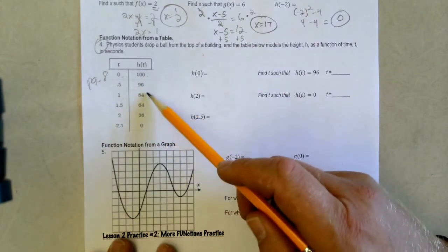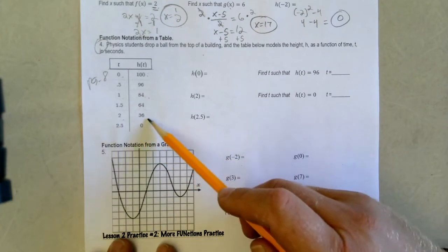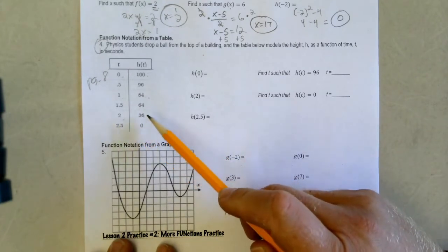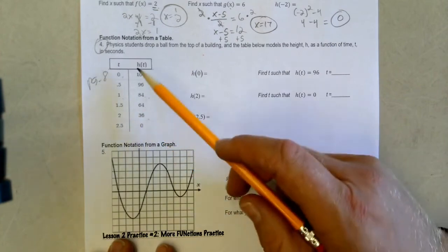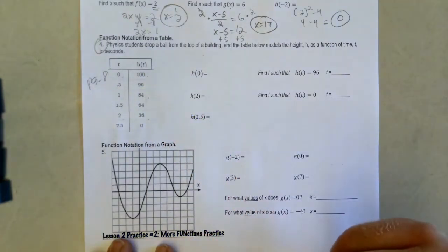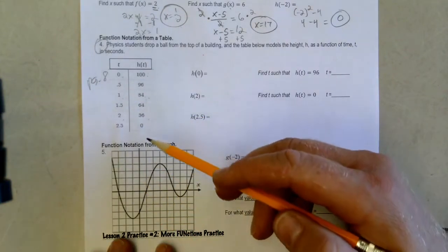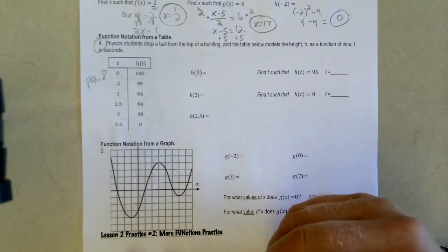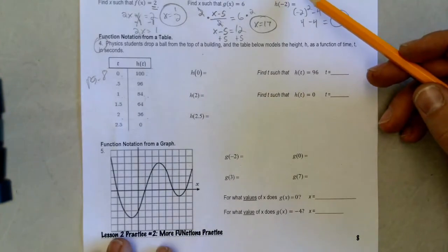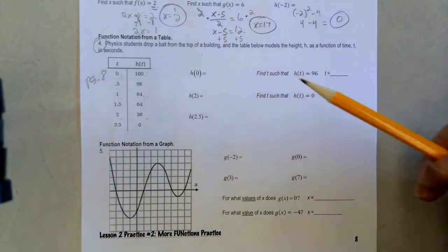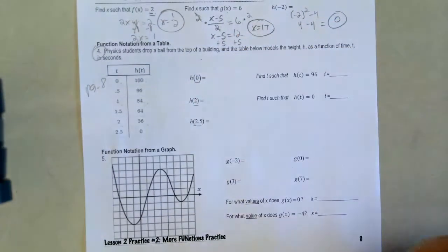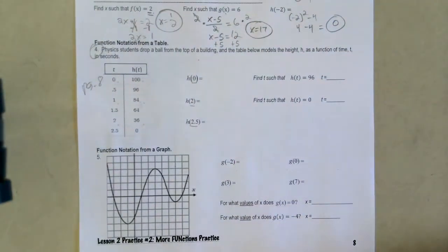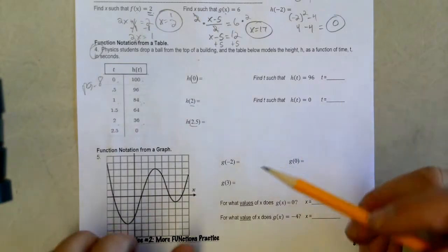You can see after 2 seconds, it's down to 36 feet. So it's actually gaining acceleration. And when you're in physics one day, there's probably an equation to model that. But here's the data we have here. All we have to do, similar to what we did before with the equations, is know that numbers in the parentheses are the x values. Those are our input values. So we literally just match it all up.